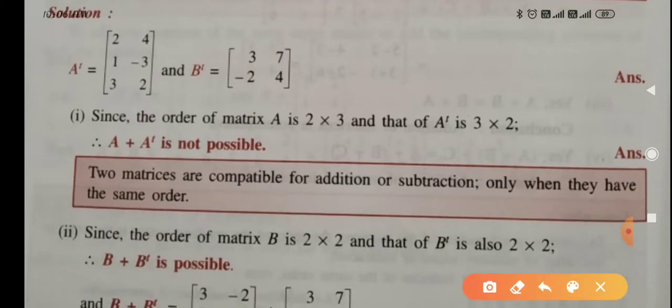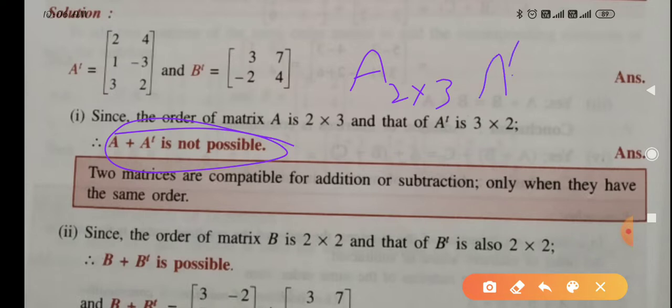After this, is addition possible or not? A plus A dash is not possible. What is the reason? Because matrix A was of order 2 by 3, 2 rows and 3 columns, and A dash is of order 3 by 2, you can see 3 rows and 2 columns. So the orders are different, so you cannot add. Because I told you, what is the condition for addition and subtraction? The order should be the same. Orders of the matrices to be added should be the same.